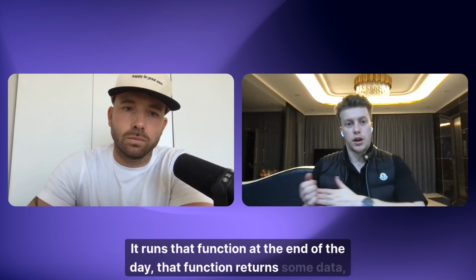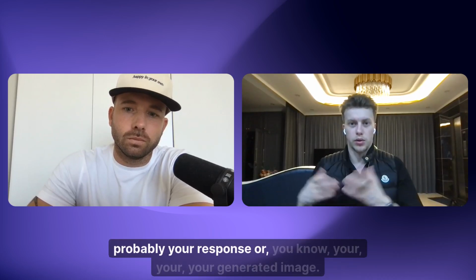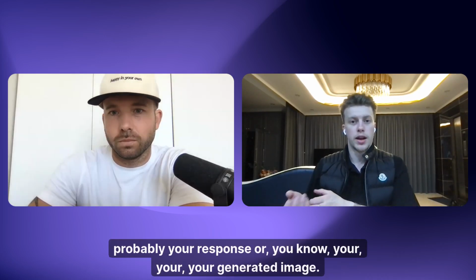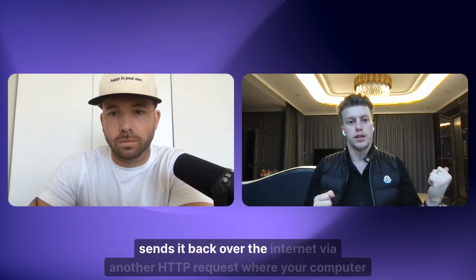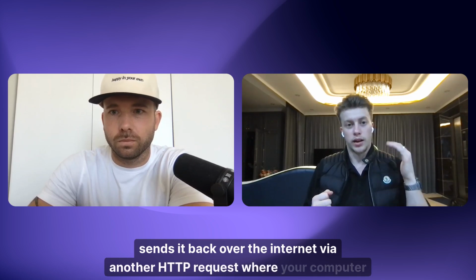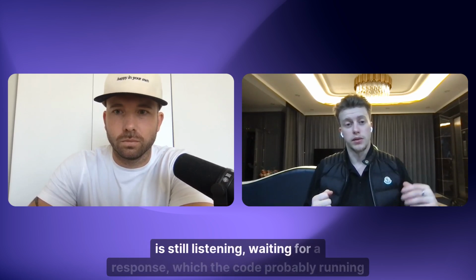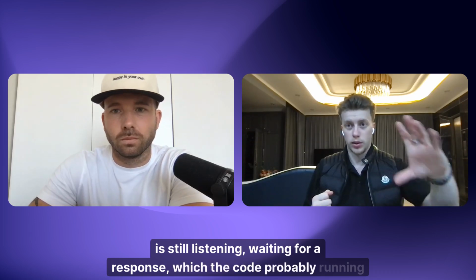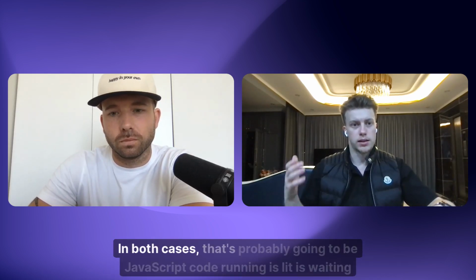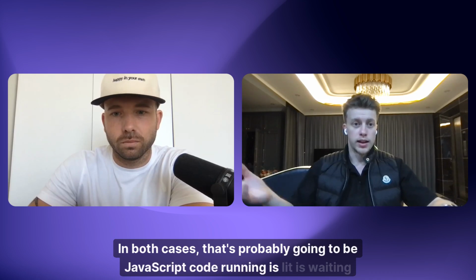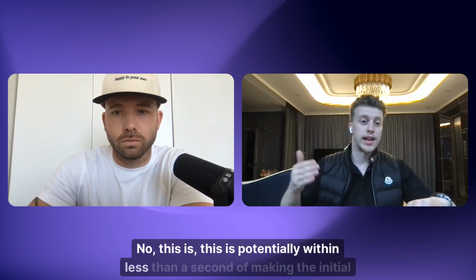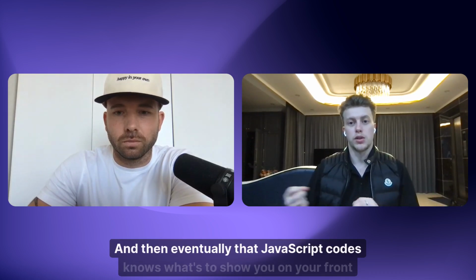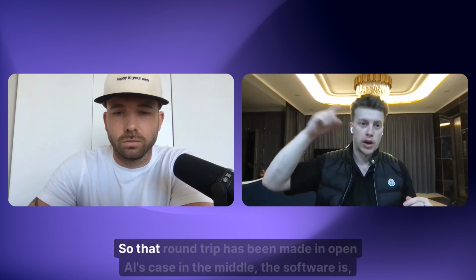At the end of the day, that function returns some data, probably your response or your generated image, and then the reverse happens. The API takes it off of the internal software and sends it back over the internet via another HTTP request, where your computer is still listening, waiting for a response, which the code probably running in your browser or on your mobile app. In both cases, that's probably going to be JavaScript code running, still waiting after it's made the request. This is potentially within less than a second of making the initial request. It's still listening, and then eventually that JavaScript code knows what to show you on your front end. So that round trip has been made.